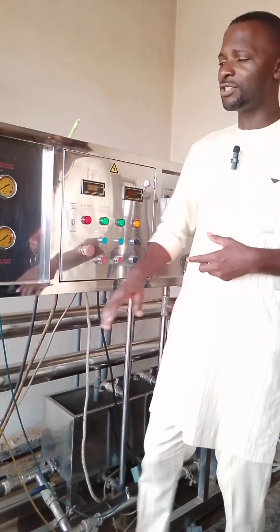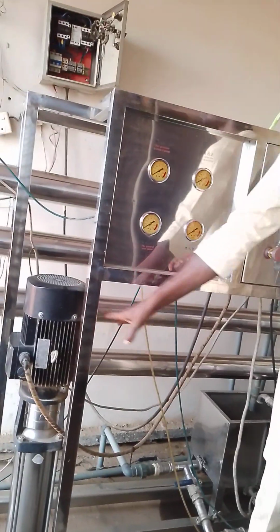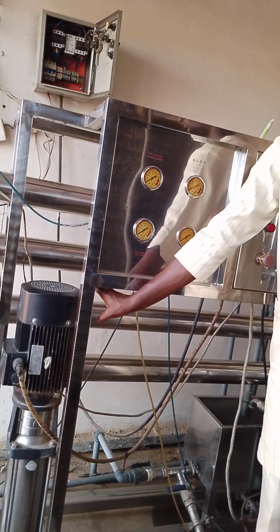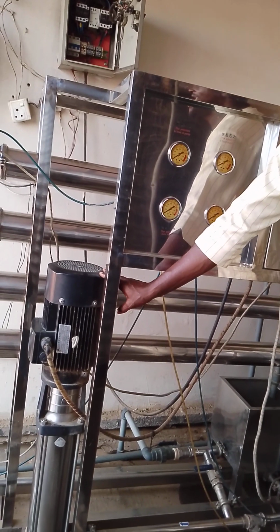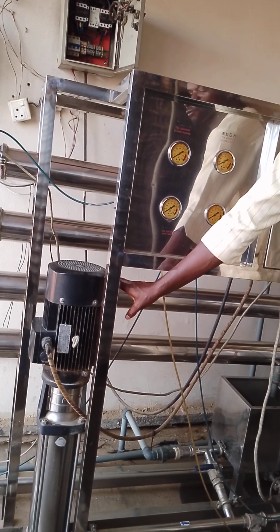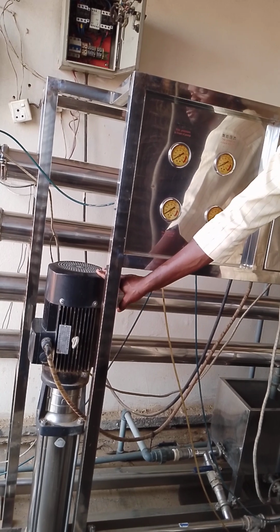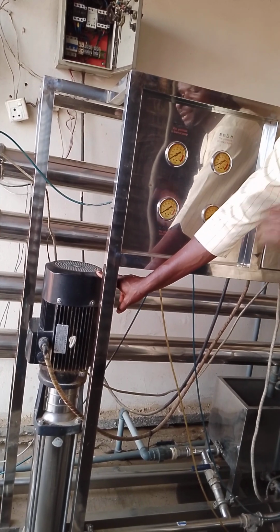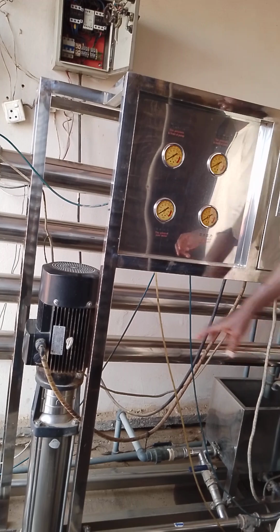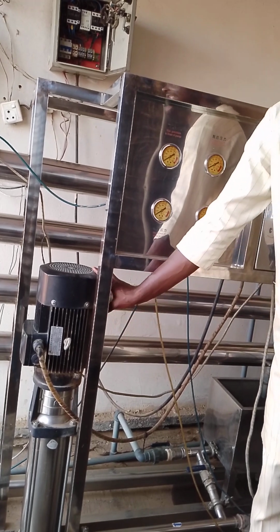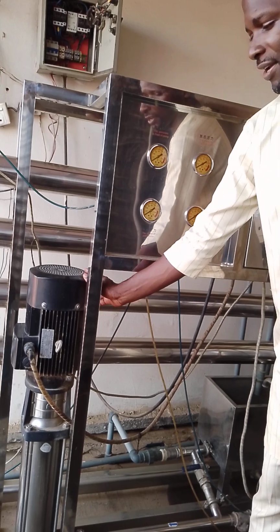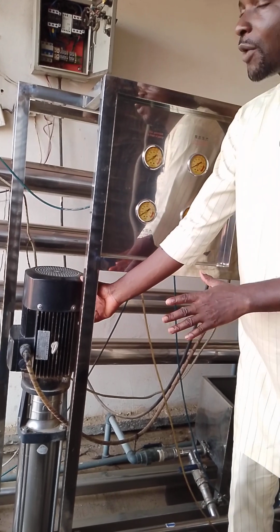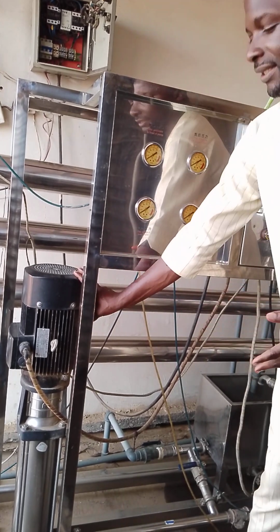Now, coming back to this vertical pump, I need to explain something to you. To protect this vertical pump from constantly burning, or from paying money for recalling, you need to call your electrician to install something, because this is a 3-phase vertical pump. It has to be 3-phase. A lower array might have a single phase, but this is 3-phase.